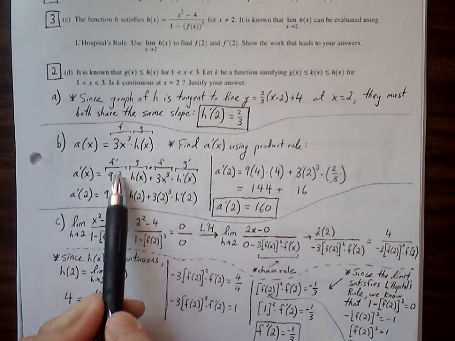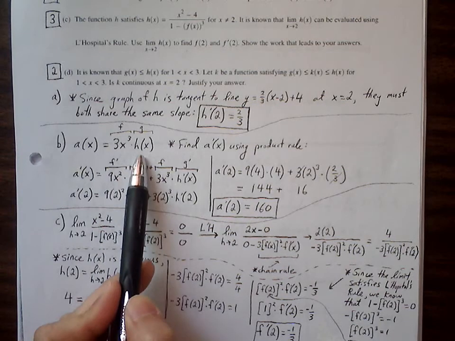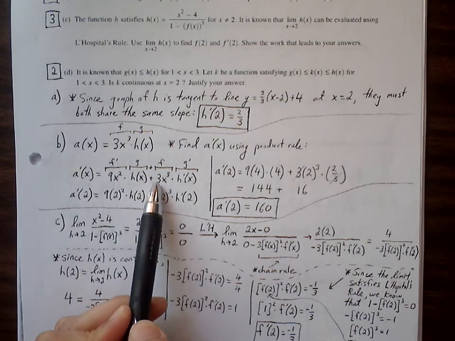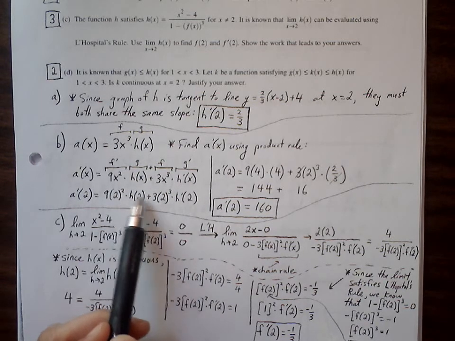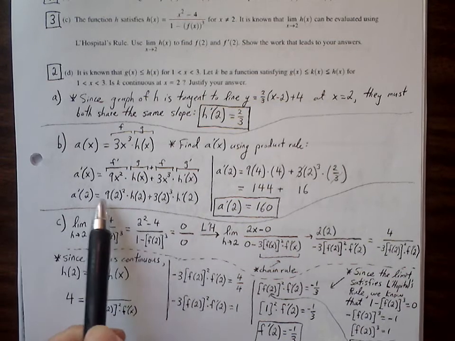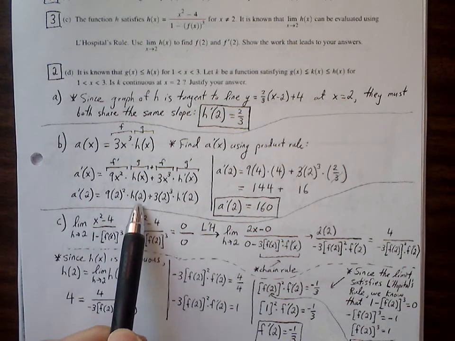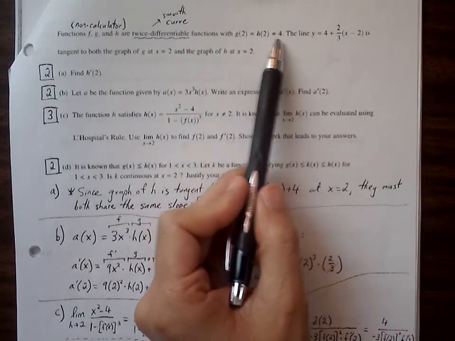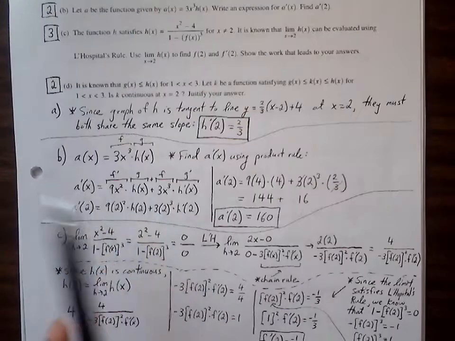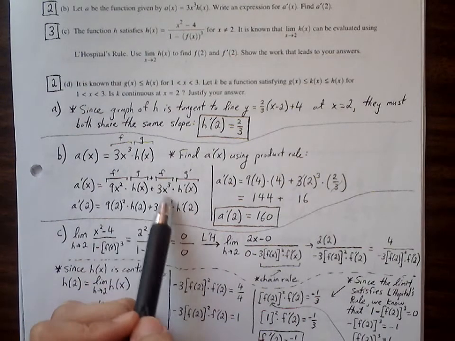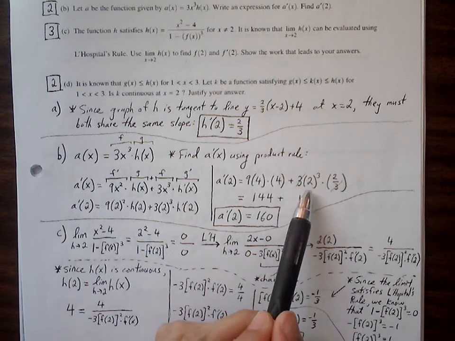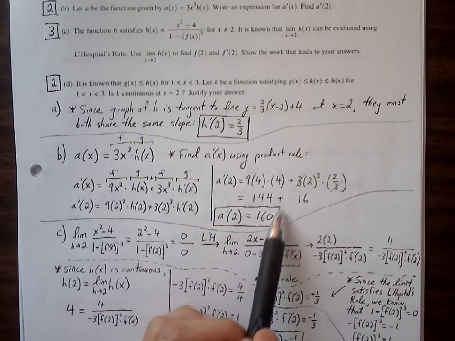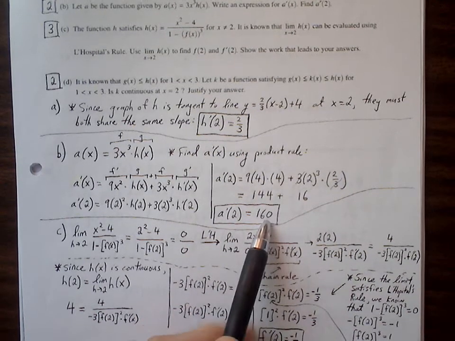3x cubed becomes 9x squared, times the original g function, so h of x. Then f is 3x cubed, and g prime is h prime of x. Replace every x with 2, and then we clean up. So 9 times 4 is 36. h of 2 is going to be the same as this point, h of 2 equals 4. h prime of 2 we already found is 2/3. 3 times 8 is 24, times 2/3 is 16. We can clean this up all the way to show a prime of 2 equals 160.